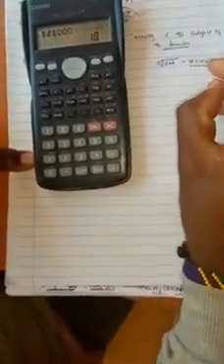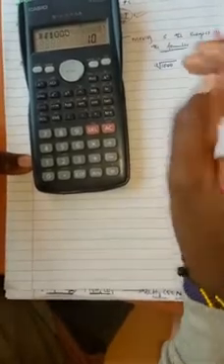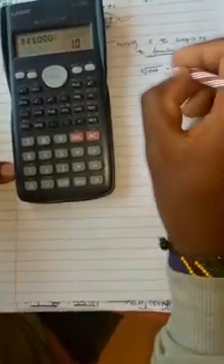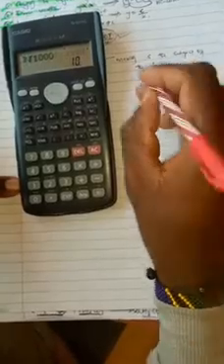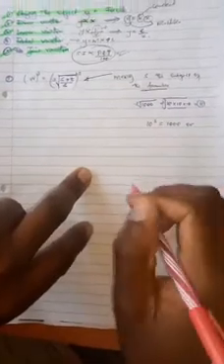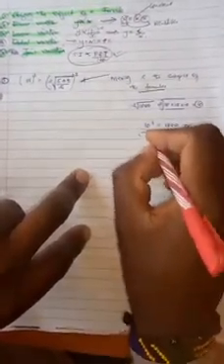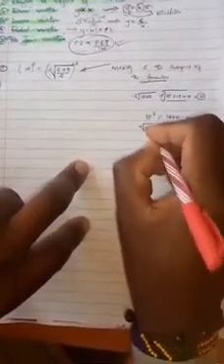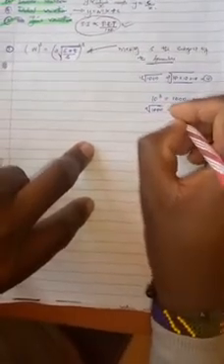So in these 3 tens, you take 1. So the cube root of 1000 is 10. You can take 10 to power 3 to be equal to 1000, or you can take the cube root of 1000 and equate it to 10.